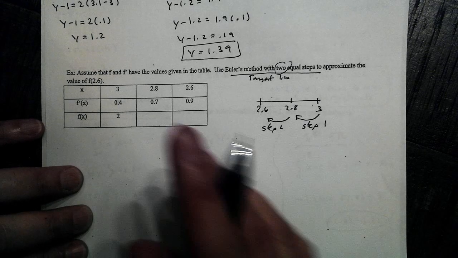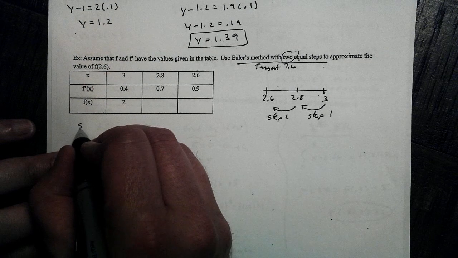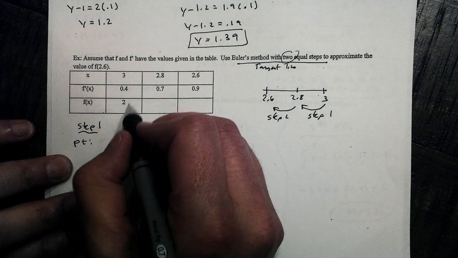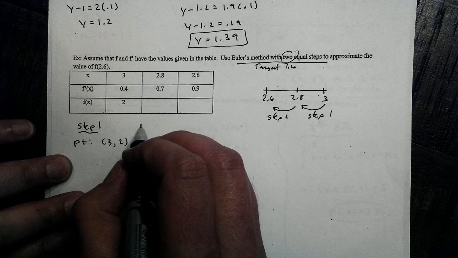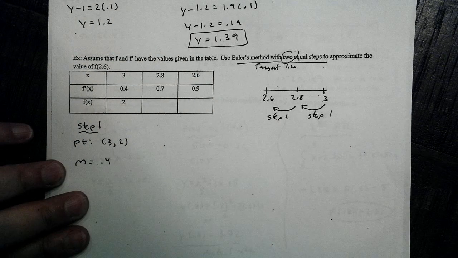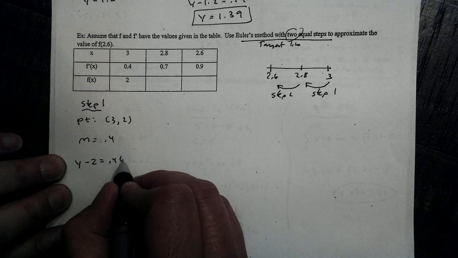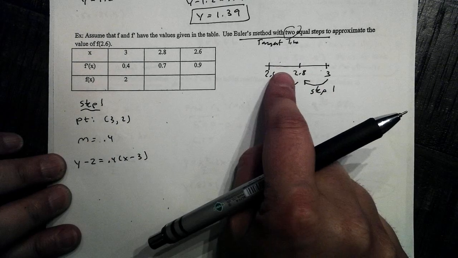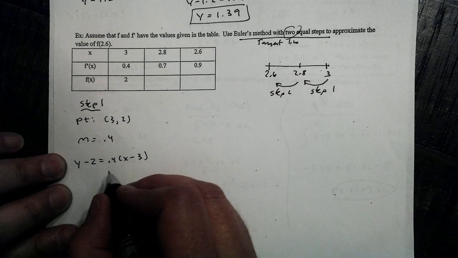So the first thing we have to start with is our initial condition. So for step 1, we need a point, and they give us a point, 3. Be careful, that's the derivative: 3, 2. The slope at that point is 0.4. That's f right there. So my tangent line is y minus 2 equals 0.4 times x minus 3. Now remember, we can't go directly to 2.6. We have to stop off at 2.8. So I'm going to plug in 2.8 right now.